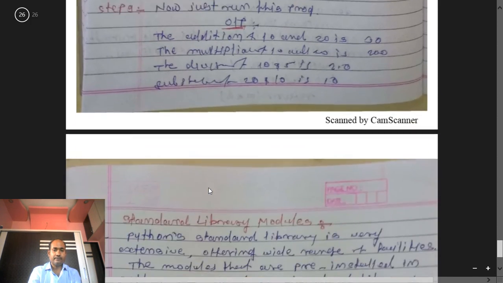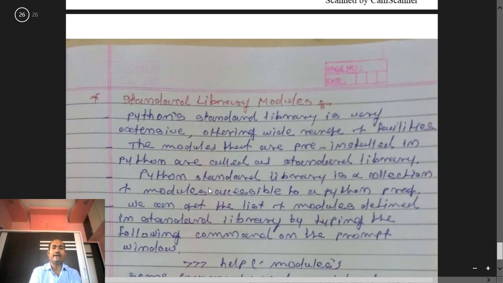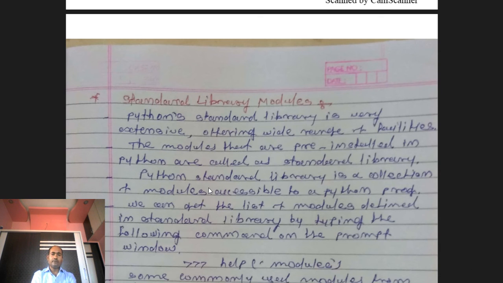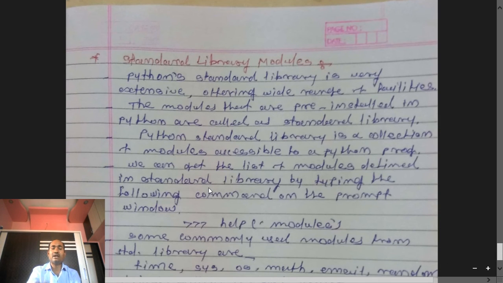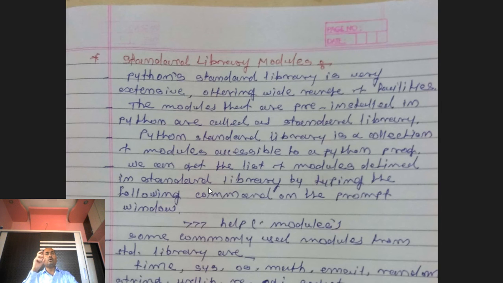Now another important point is standard library modules. The Python standard library is very extensive, offering a wide range of facilities. The modules that are pre-installed in Python are called standard libraries. What do we mean by standard library modules? The modules that are already available in Python are called standard library modules.